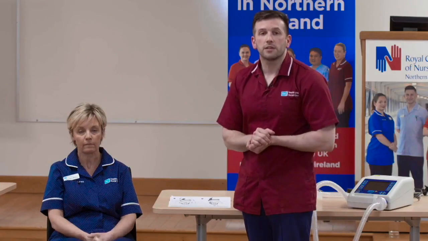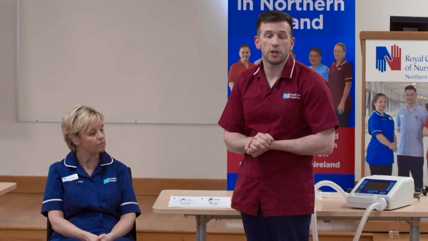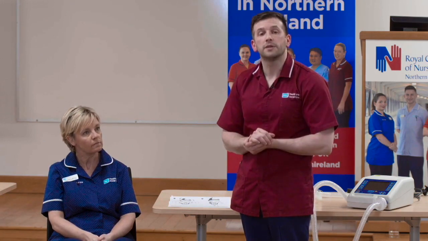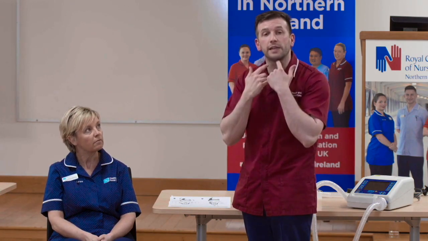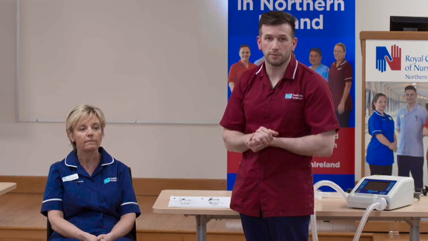The interfaces come in 3 sizes commonly: small, medium and large. And it's very important that you pick the appropriate size for your patient, not only for patient comfort, but to make sure that the mask forms a tight-fitting seal so the patient can receive their therapy as best possible.